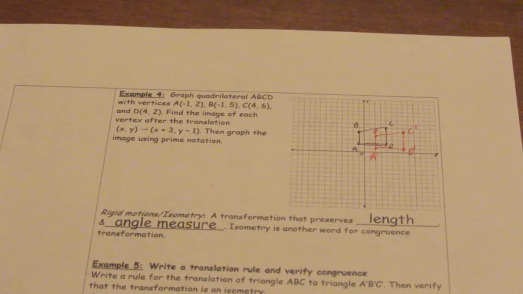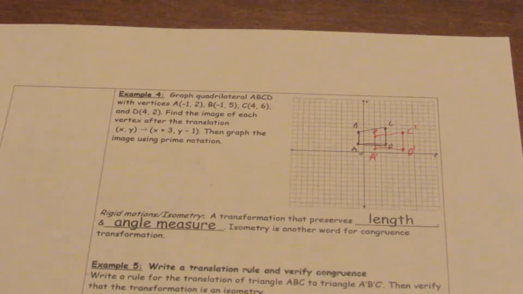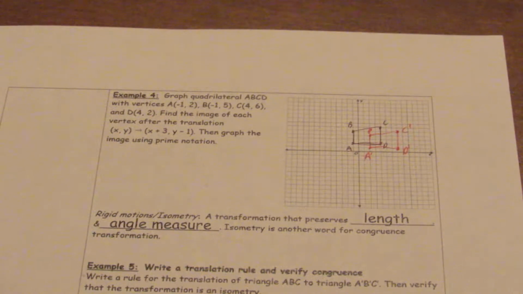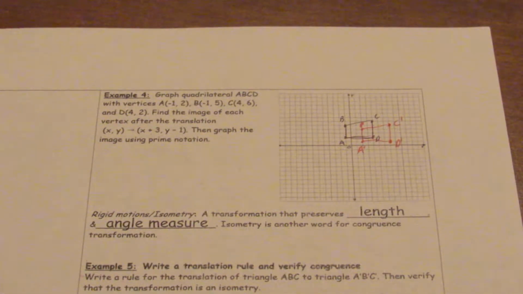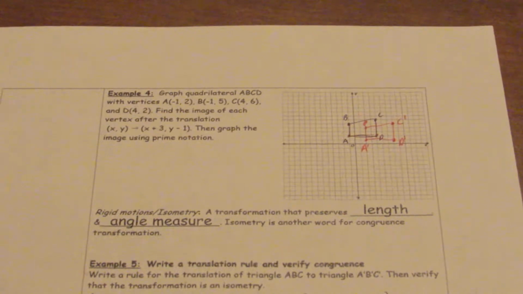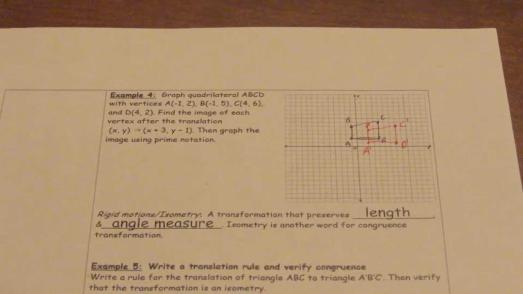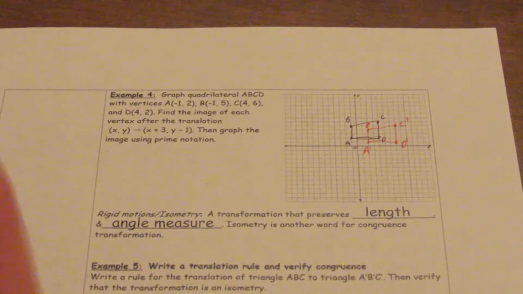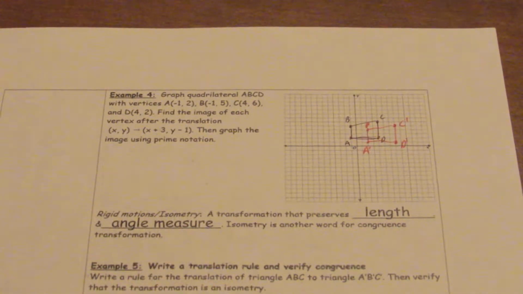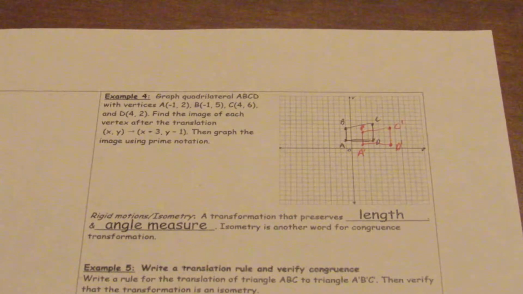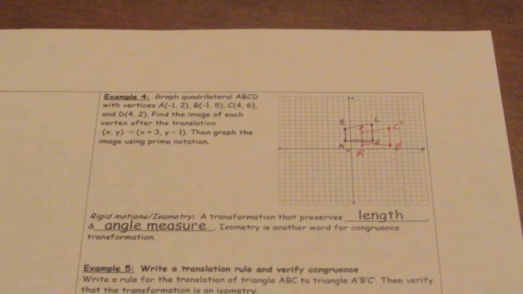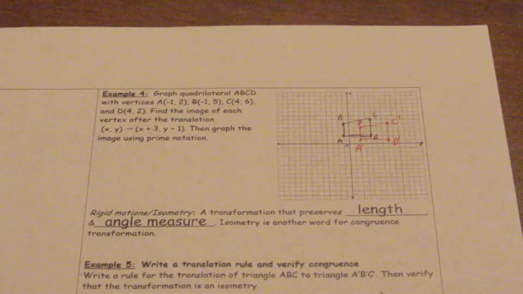Rigid motion or isometry is a transformation that preserves length and angle measure. Okay, so the images are going to be congruent. So isometry is another word for congruence transformation. So if I look at what we've done here, these two pictures are both the exact same size. That's because a translation is a rigid motion or an isometric transformation. Okay, so we're always going to see that with what we're working with on translations. There are some transformations that are not isometric. We'll talk about those later.